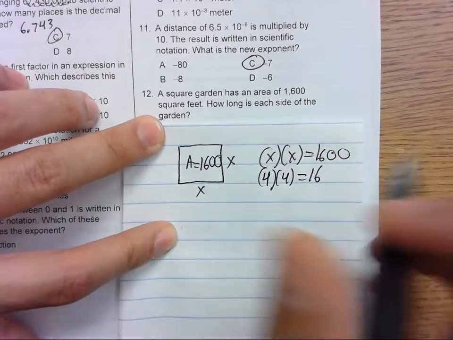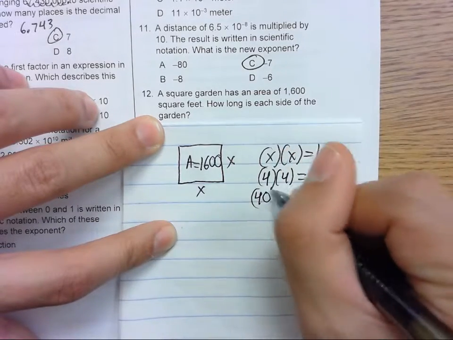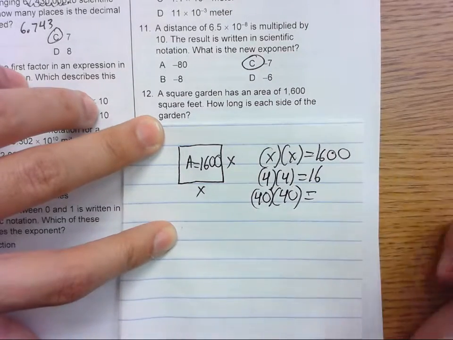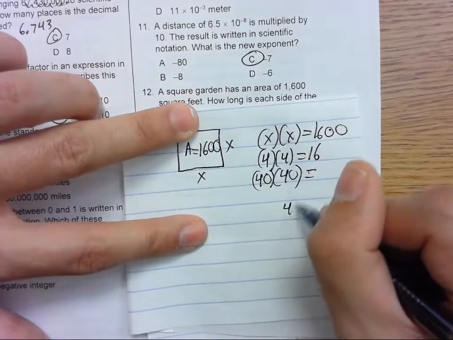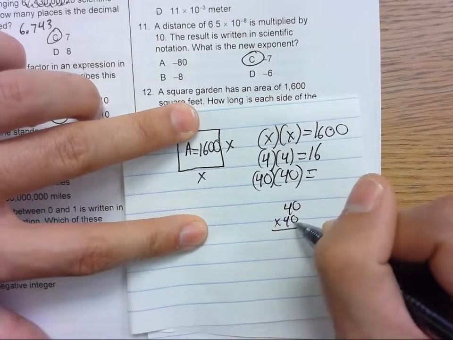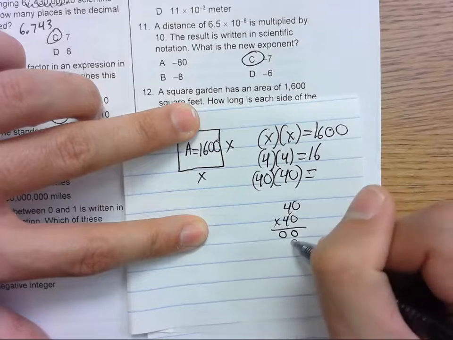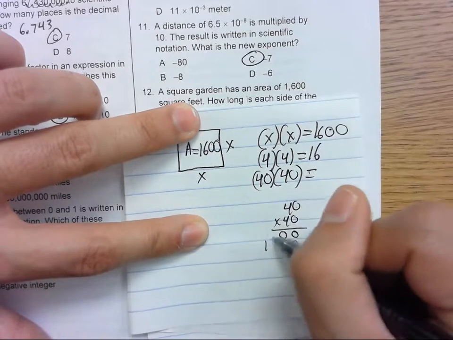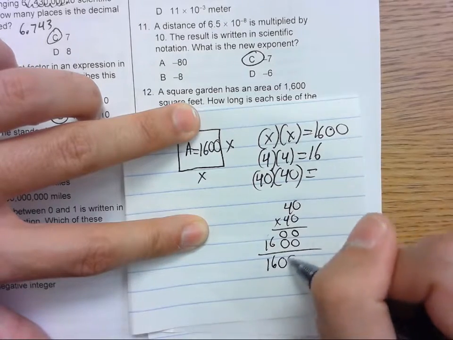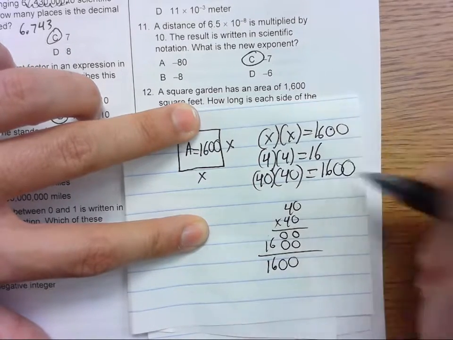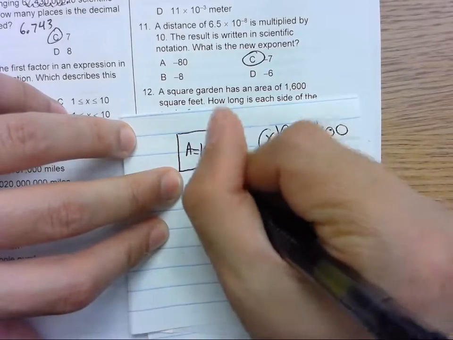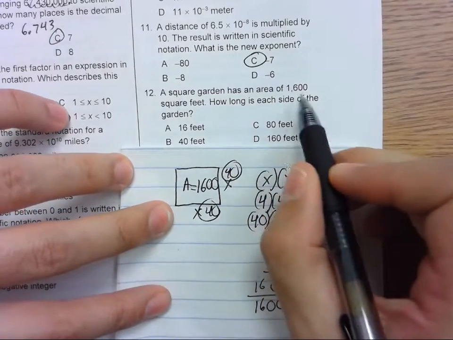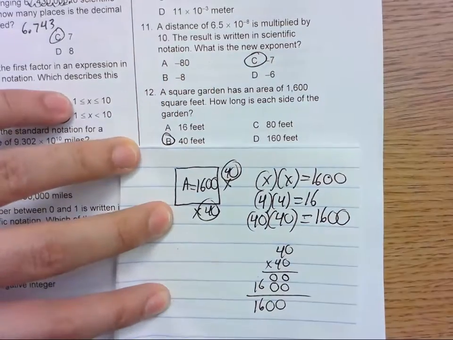I need 2 more zeros, so if we make that 40 times 40, let's multiply that out. 0 times 0, 0 times 4, bring down a 0. 4 times 4 is 16. So 40 times 40 gives us 1,600. 12 has to be B.